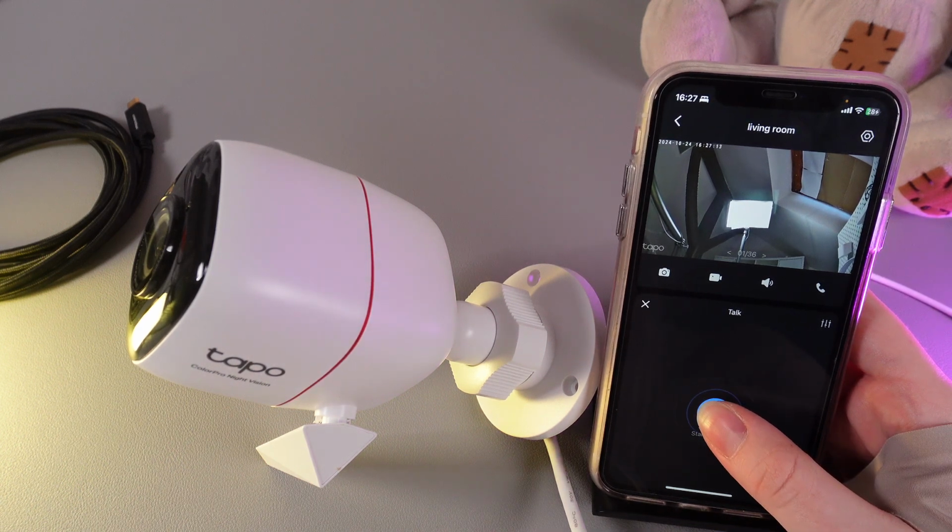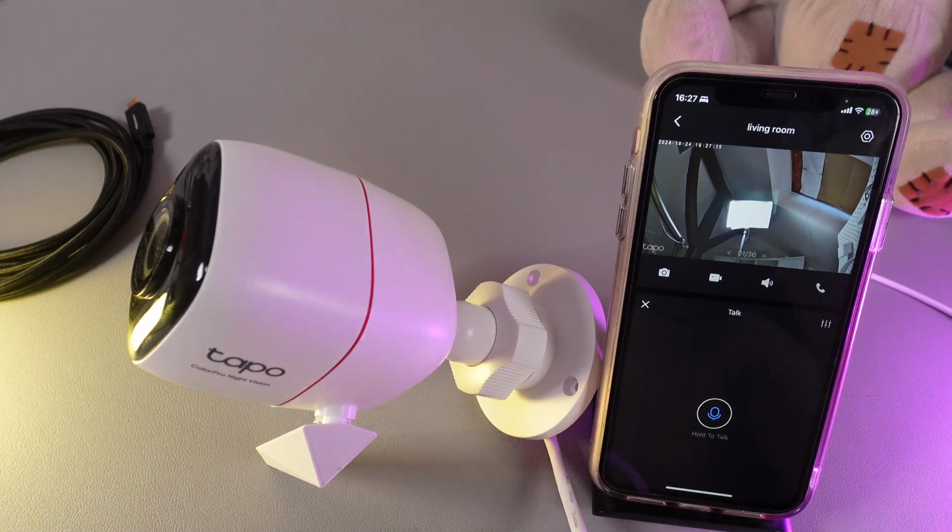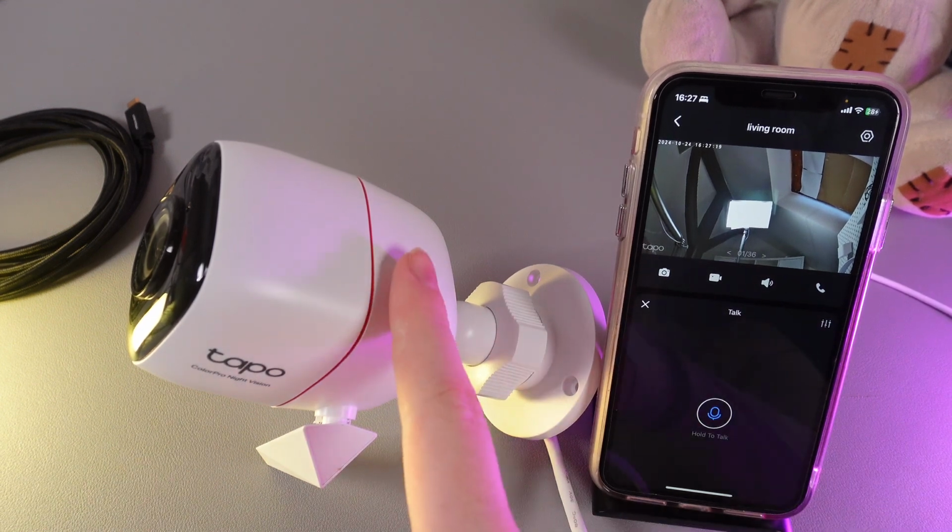1, 2, 3. The voice that you have just heard, it was coming from the speakers on your camera.